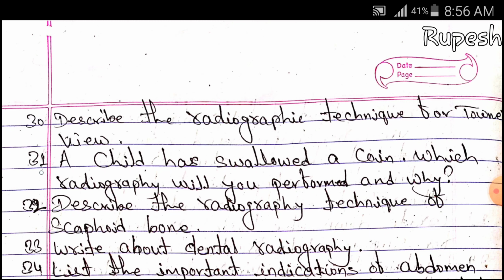Question number 31. A child has swallowed a coin. Which radiographic will you perform and why?